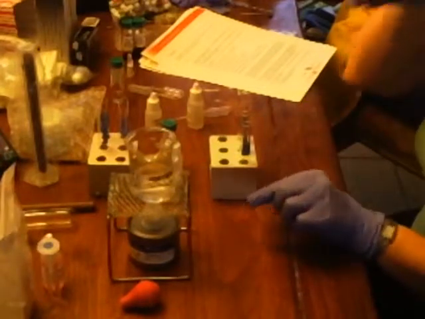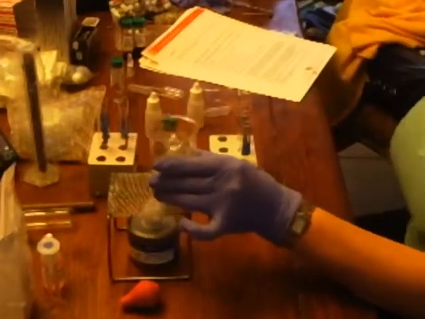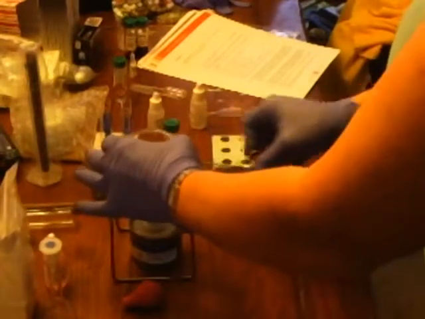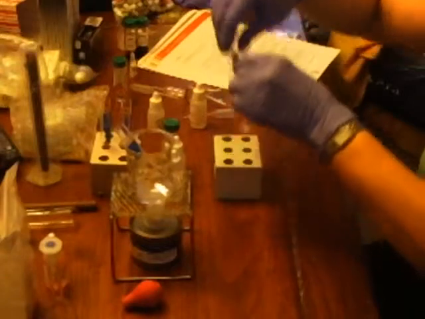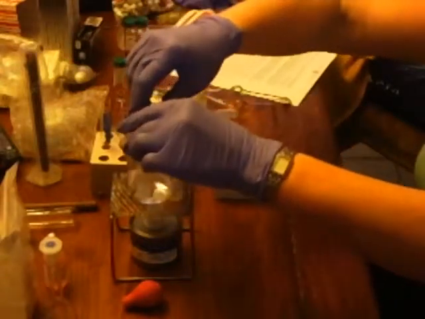Instead of using my Bunsen burner, I am going to heat it up in the microwave, so I'll be right back. Okay, so here is the water, and it has been vigorously boiling. So now I'm going to put test tube 1, 2, and 3 into the water, and we will time it for 5 minutes.